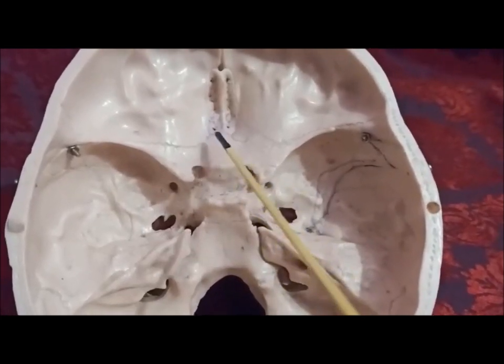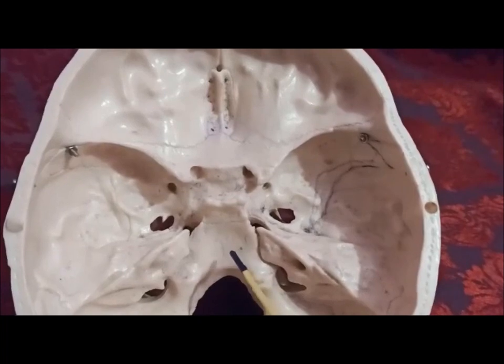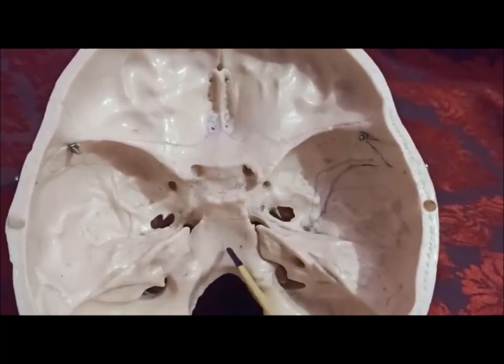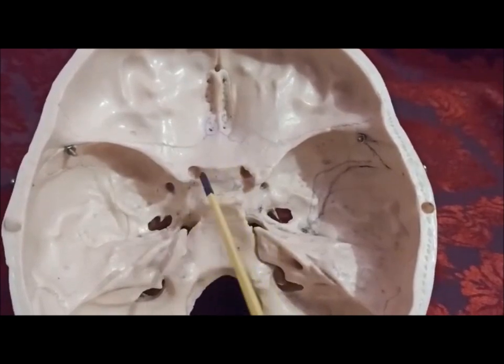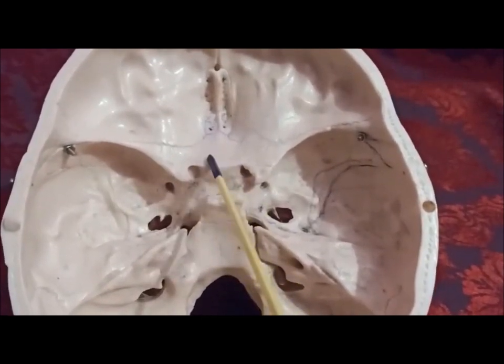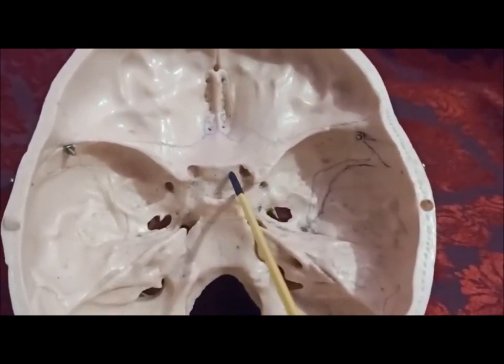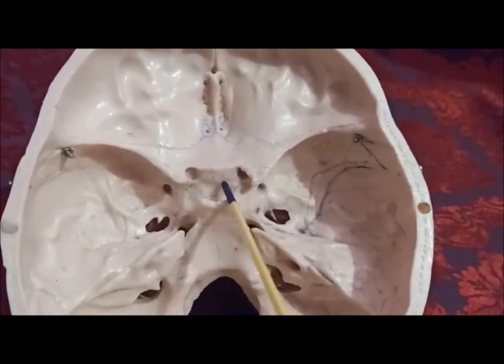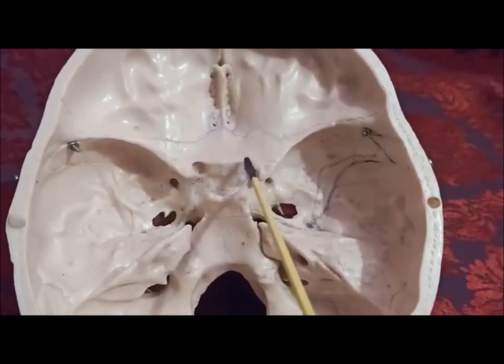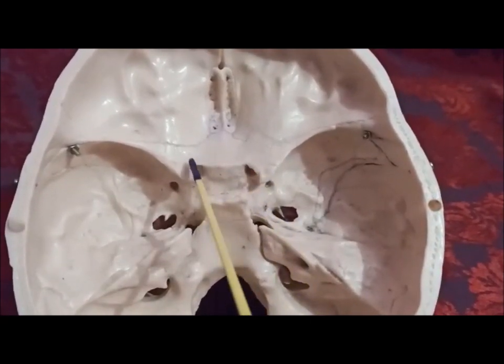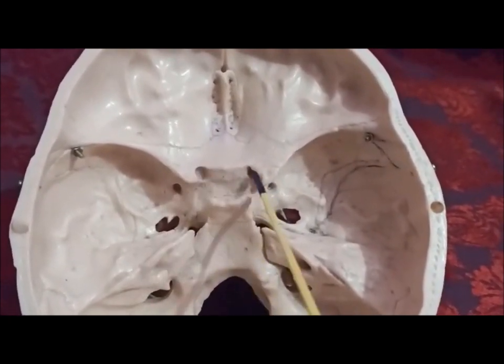Now coming to the superior surface of the body of the sphenoid, from anterior to posterior, there is a horizontal sulcus. You are seeing it just behind the jugum sphenoidale. This horizontal sulcus is called the sulcus chiasmaticus. The sulcus chiasmaticus leads on either side to the optic canal.